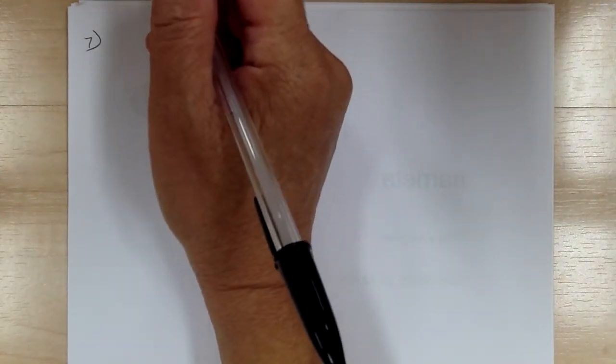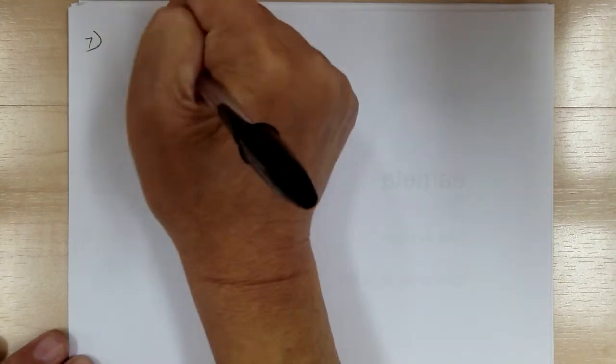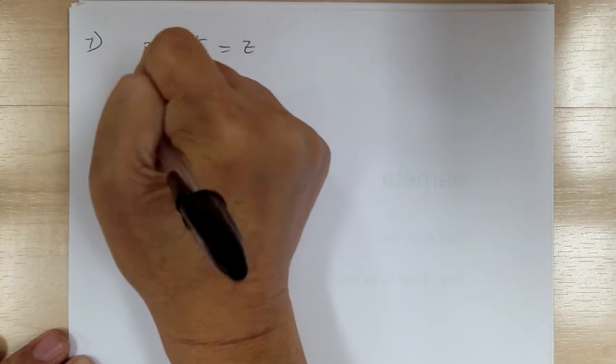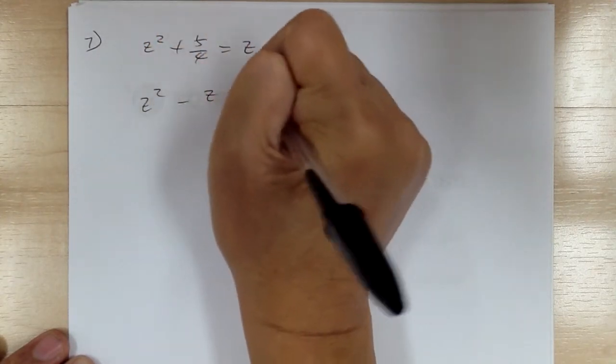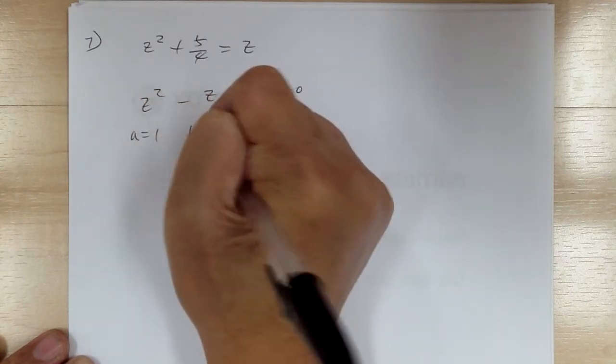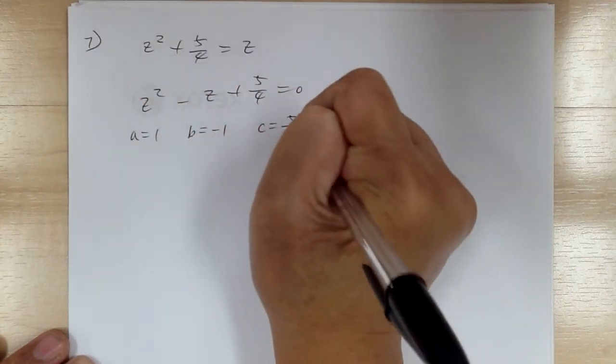Okay, so let's go to number 7. You have z squared plus 5 over 4 equal to z. So you have to move this over. So you got z squared minus z plus 5 over 4 equal to 0. So a equal to 1, b equal to negative 1, c equal to 5 over 4.